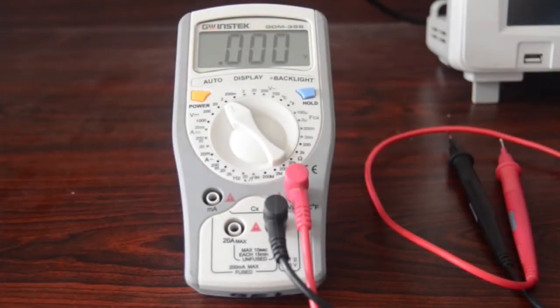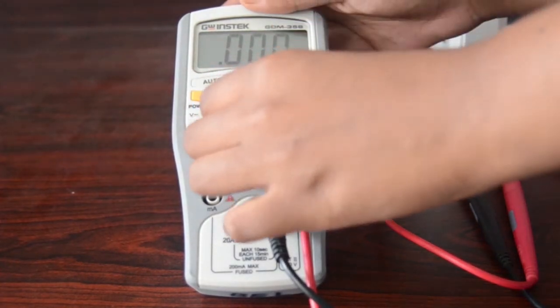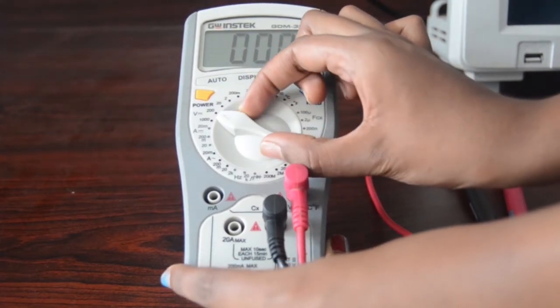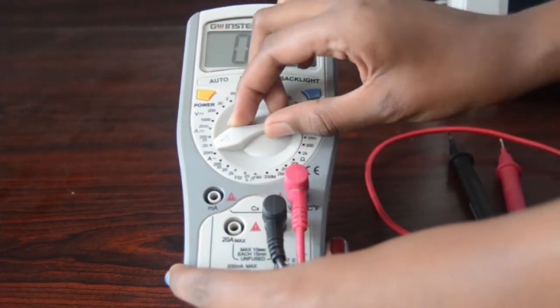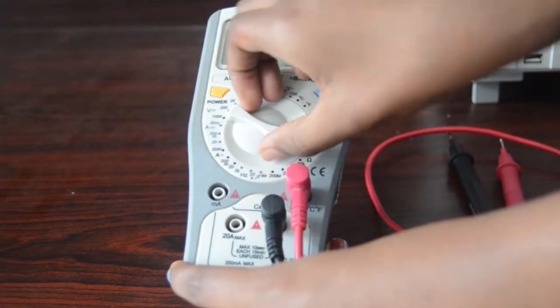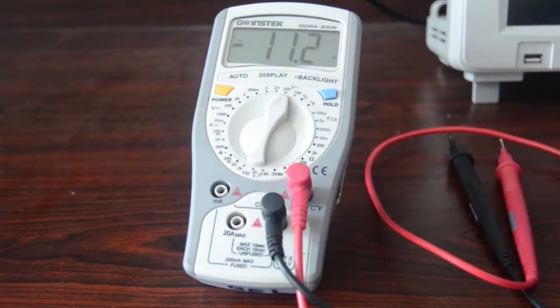Multimeter is a multi-purpose device which is used to measure voltage, current, resistance, capacitance. In modern days, we can also measure temperature as well as frequency. By rotating this knob, you can choose whether you want to measure voltage, current, frequency or continuity, resistance, etc.